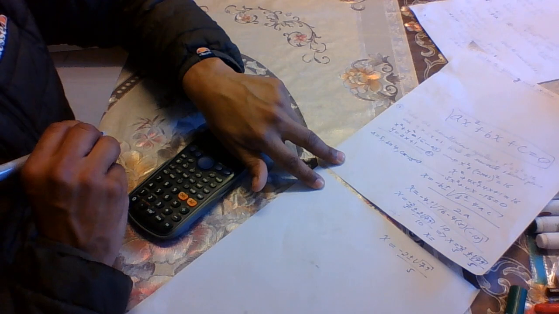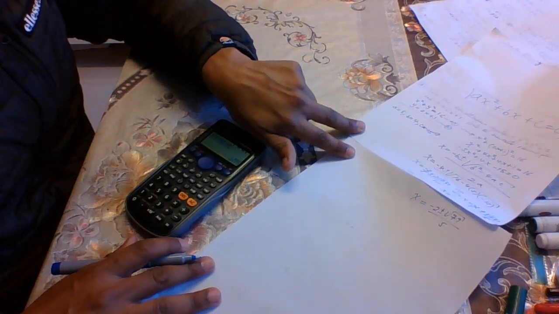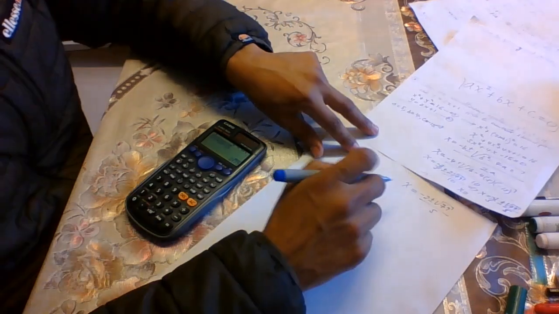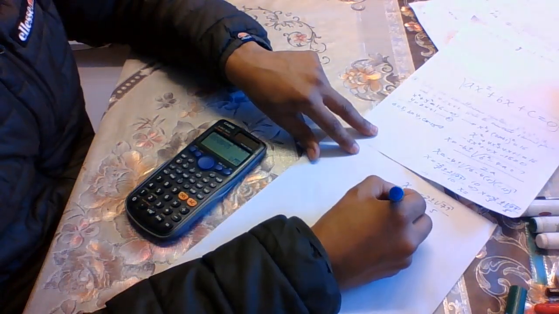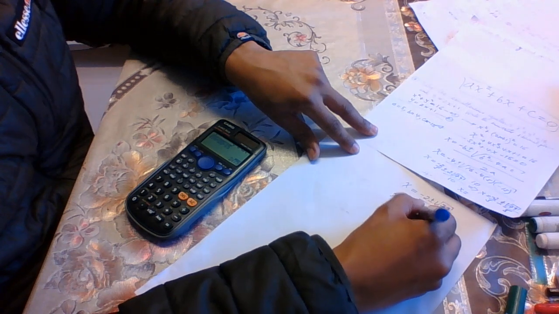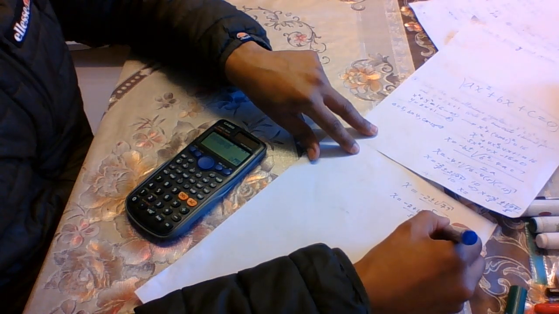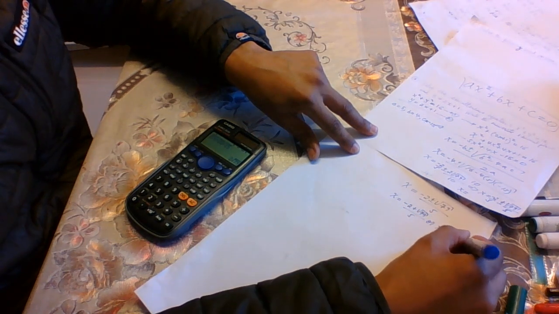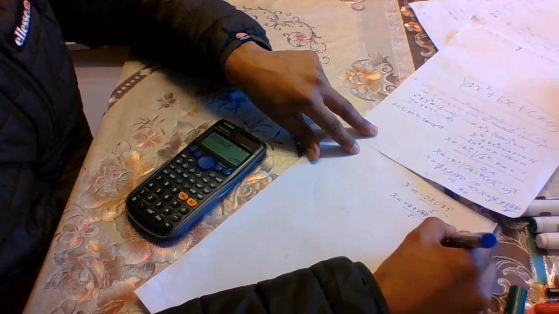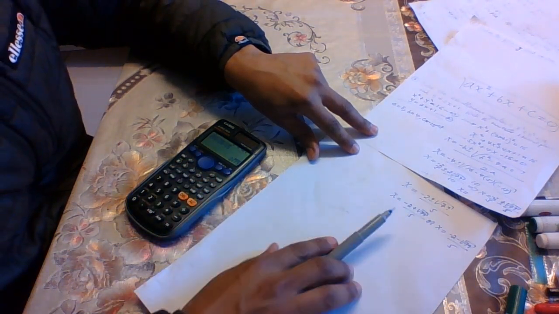If you want, you can write the value of x as x is equal to minus 2 plus square root of 79 over 5, or x is equal to minus 2 minus square root of 79 over 5. So we have two x values.